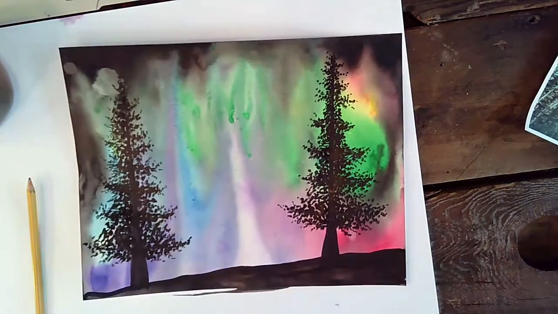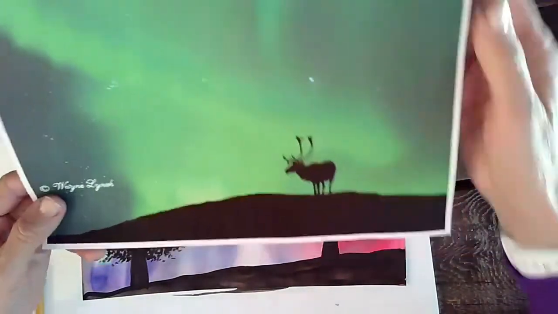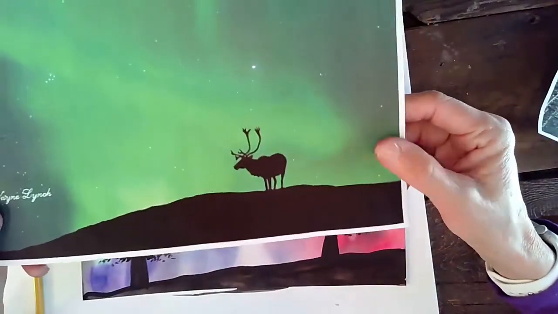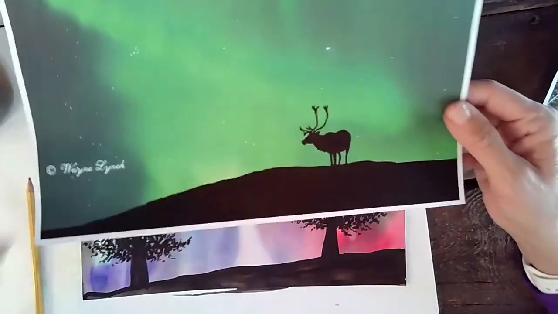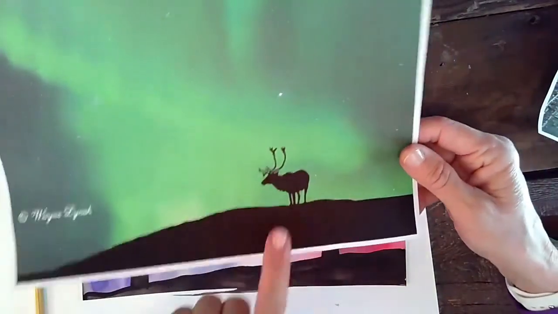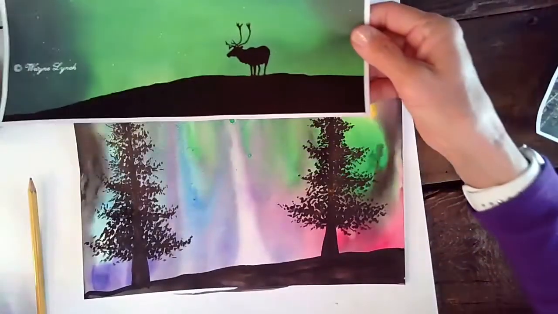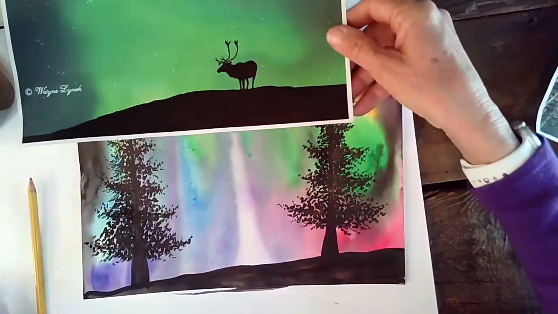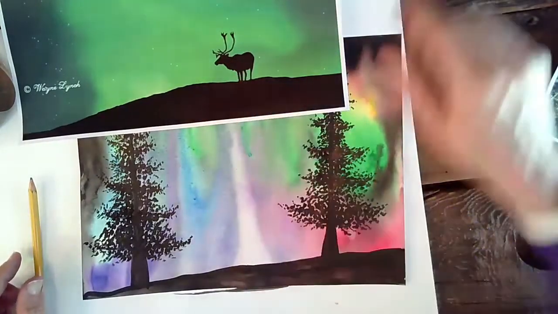Let me find my original photograph. I want you to see that beautiful caribou. We call them reindeer, but isn't that just amazing? This photographer, Dr. Wayne Lynch, captured this. I just think it's magnificent. I'm going to put the photo of the caribou right here above my painting because I'm going to be using it as a reference for drawing.